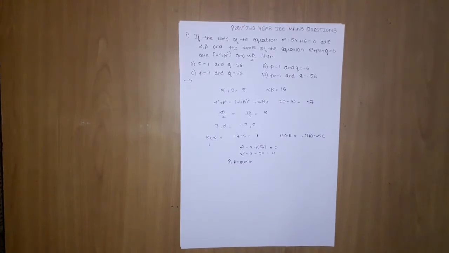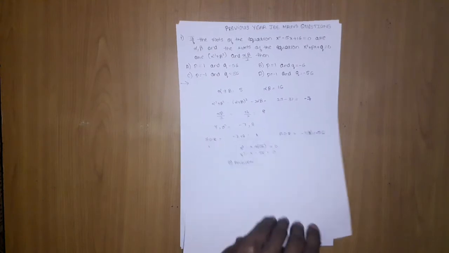So let's move on to the next JEE Main previous year question, which is as follows. Let me get the question. This is the second question: if alpha and beta are the roots of the equation x minus a into x minus b equal to c, and c not equal to 0, then the roots of the equation x minus alpha into x minus beta plus c equal to 0 are?